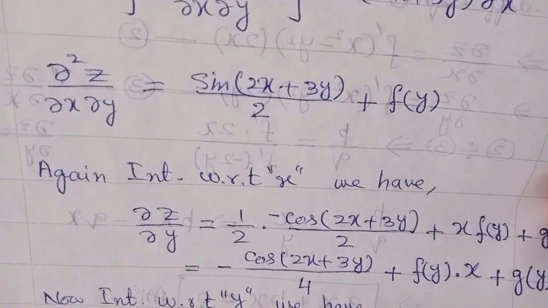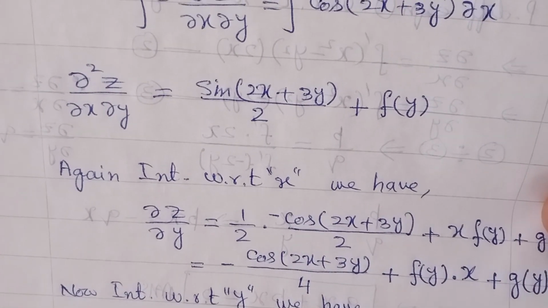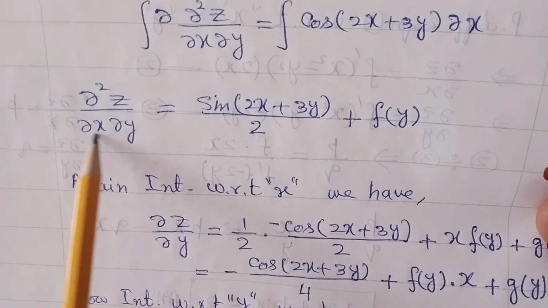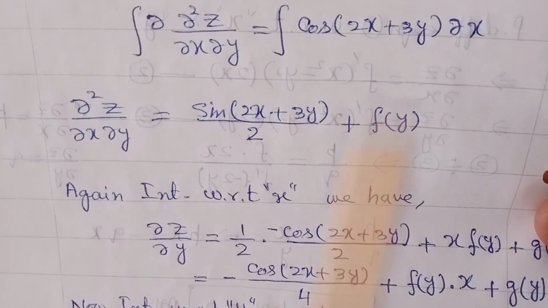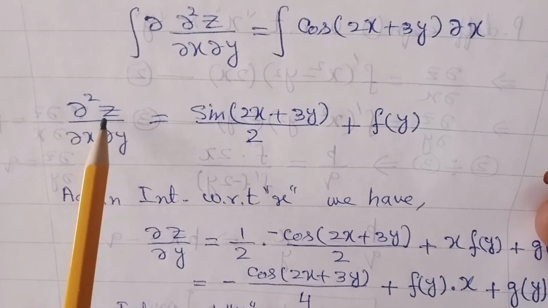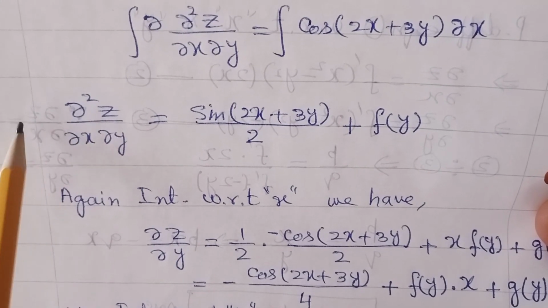So how did we get this one? When you integrate at the left hand side, one ∂x is shifted to the right hand side, and the ∂² is divided, so one ∂ is cancelled out from the integral.